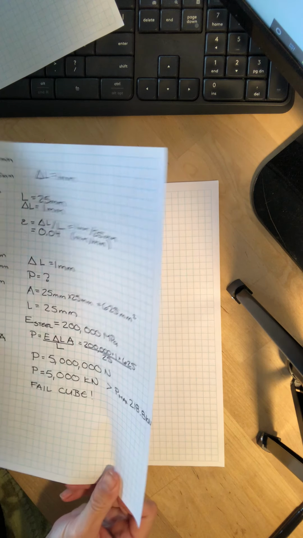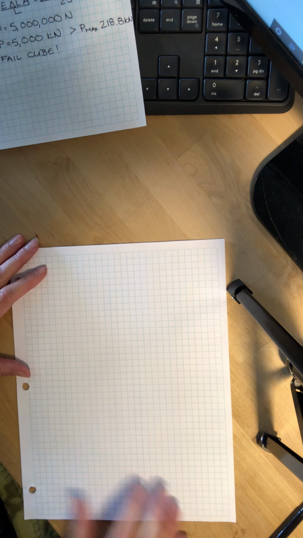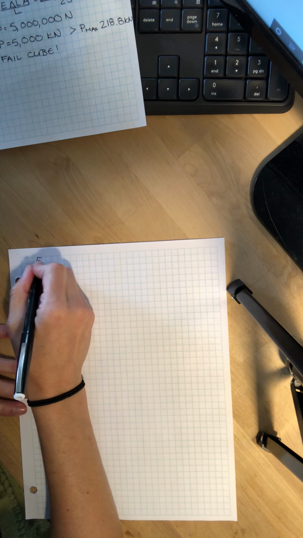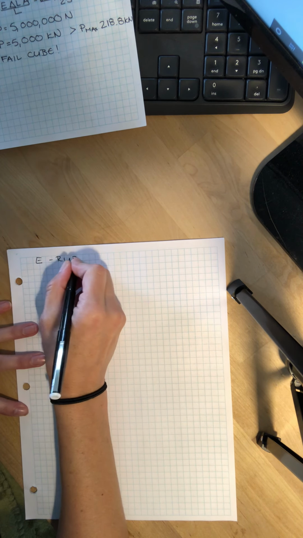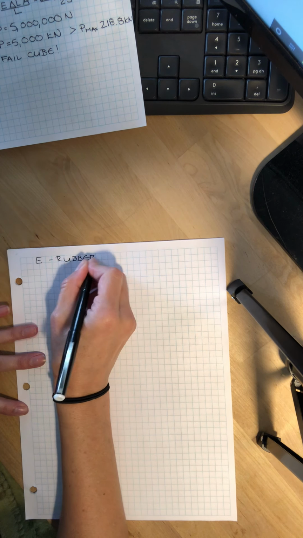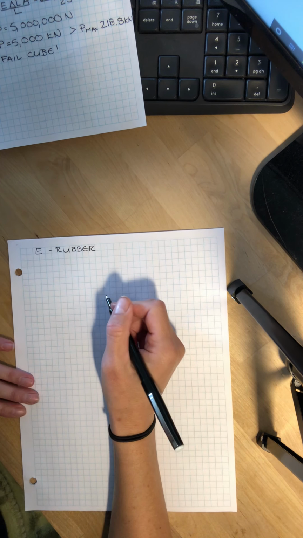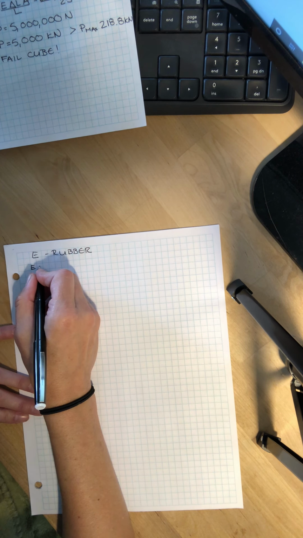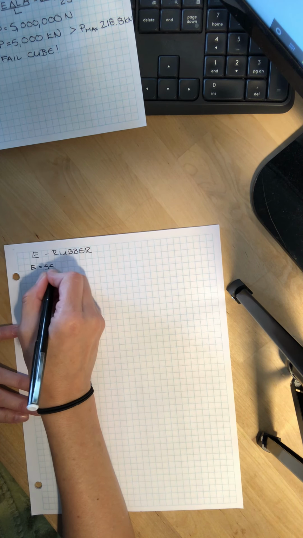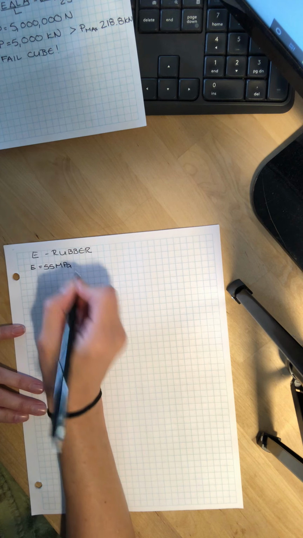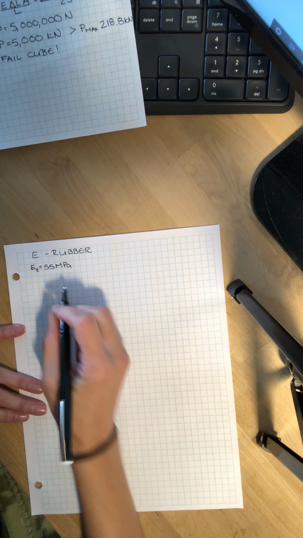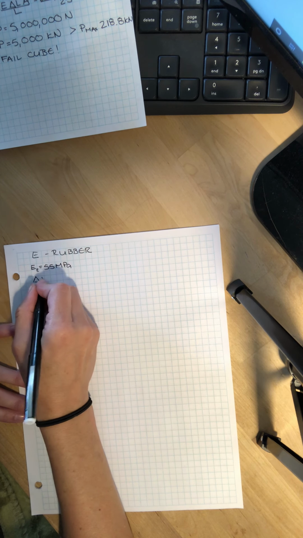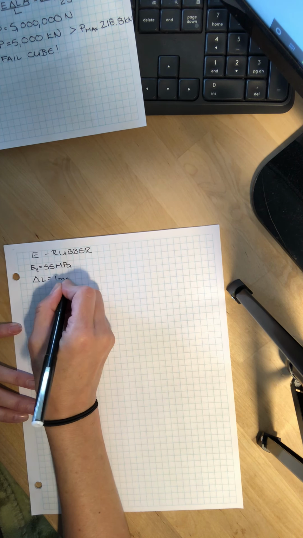So let's do another modulus of elasticity example. Let's do the modulus of elasticity of rubber. Somebody's telling us that the E for rubber is 55 MPa, versus our steel, which had 200,000 MPa. They're telling us that delta L equals 1 millimeter.